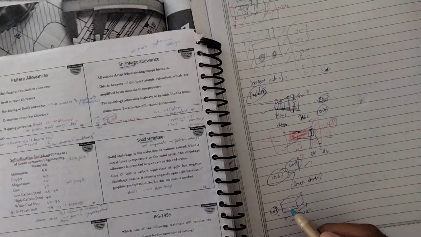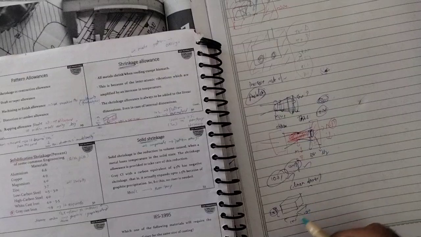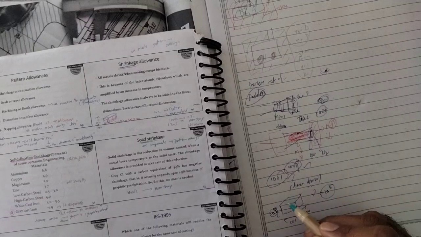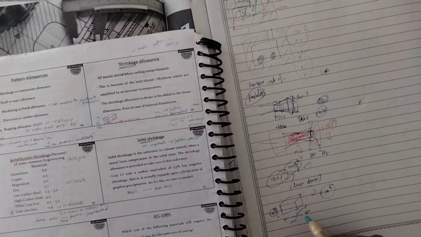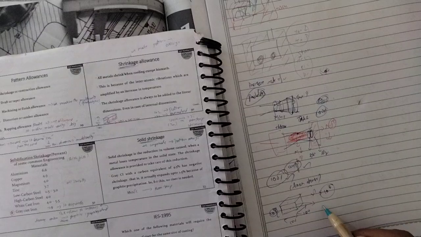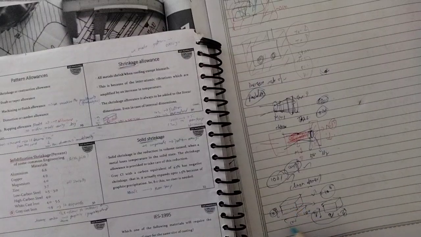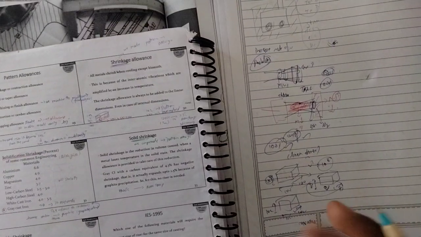The entire cube volume equals 1 2 3 4 5 6, so 10 power 6. Suppose I pour the 10 power 6 material inside, definitely after a certain amount of time the entire thing will get reduced to 98 by 98 by 98. So the shrinkage has occurred. I need 100, so I'll manufacture the pattern as 102 by 102 by 102. That's it, just a simple thing. We just increase the dimension. This comes under shrinkage allowance.